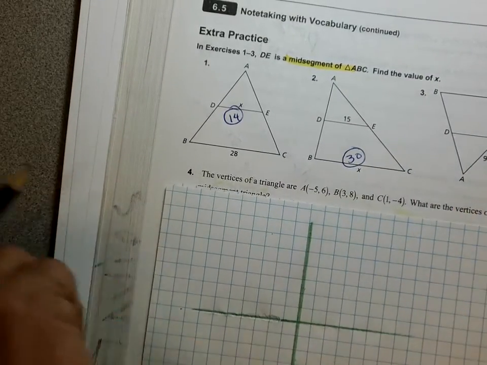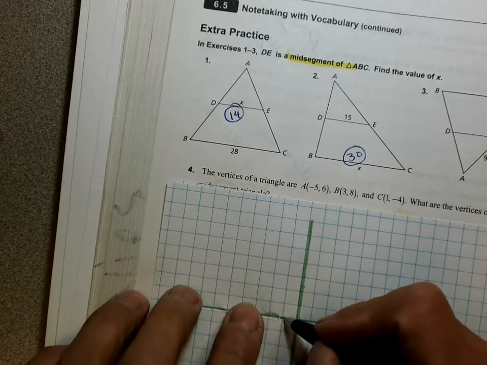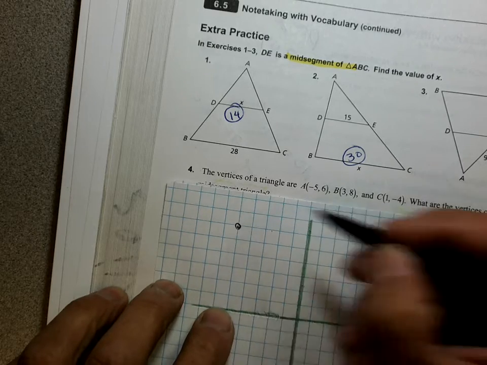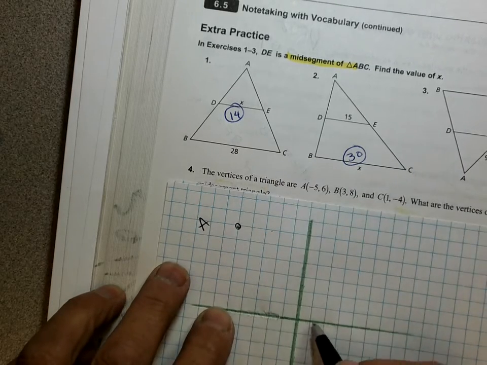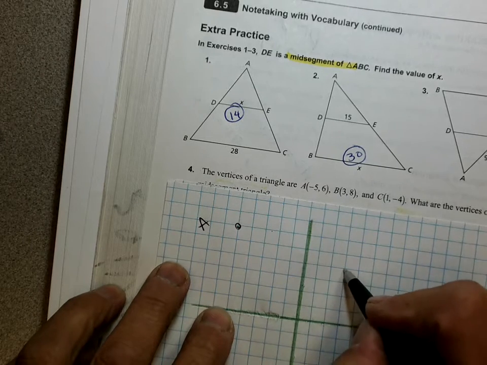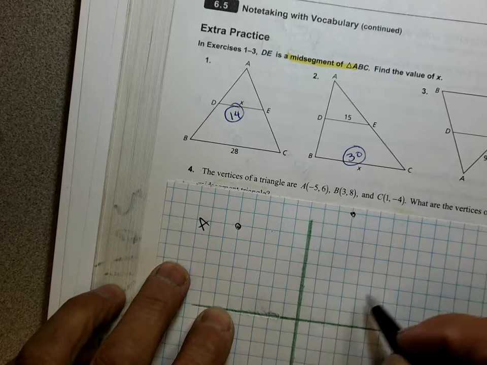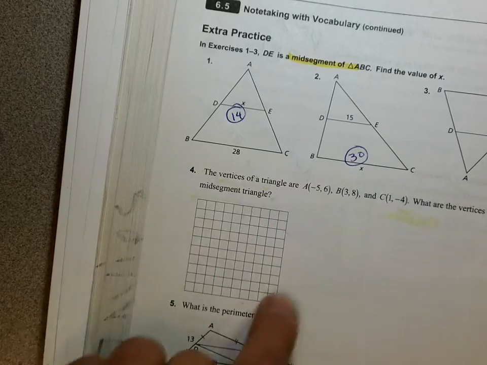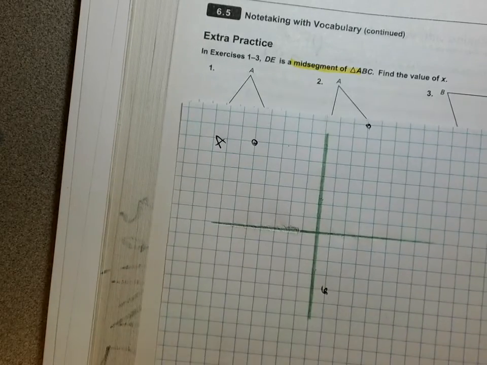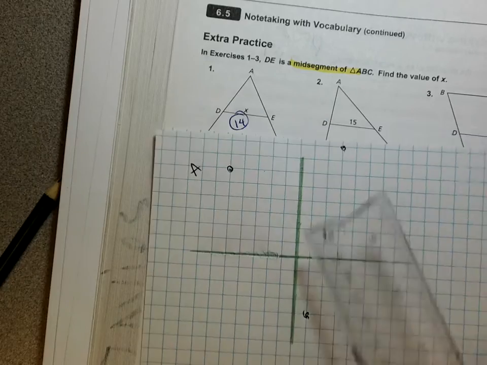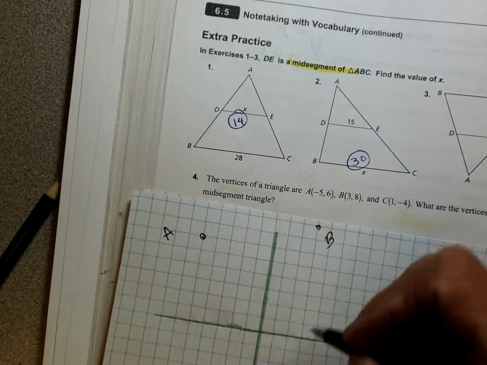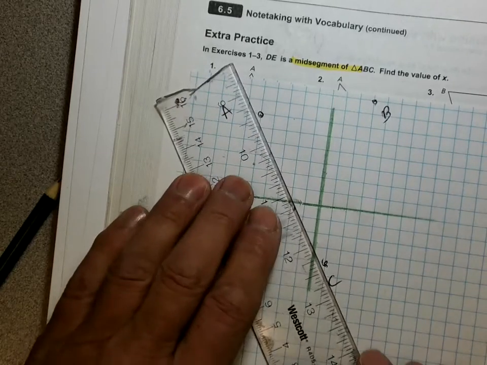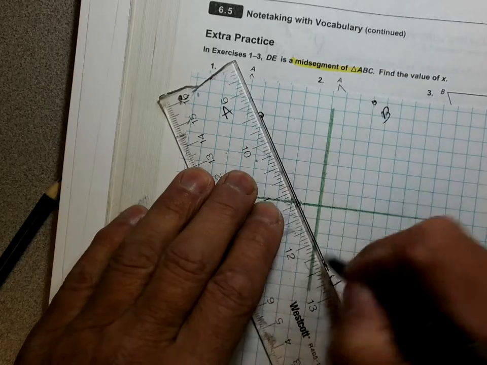So let's graph this. -5, 1, 2, 3, 4, 5. 1, 2, 3, 4, 5, 6. There's A. 1, 2, 3, 1, 2, 3, 4, 5, 6, 7, 8. And -4, 1, 2, 3, 4. I don't think that's going to fit on this graph, is it? You guys can try it, but I don't think it's going to fit. Sometimes they do this. A, B, C. Okay, I got it, right? You guys got it? Do you have a graph there? Let's connect the dots, right? Okay, now.